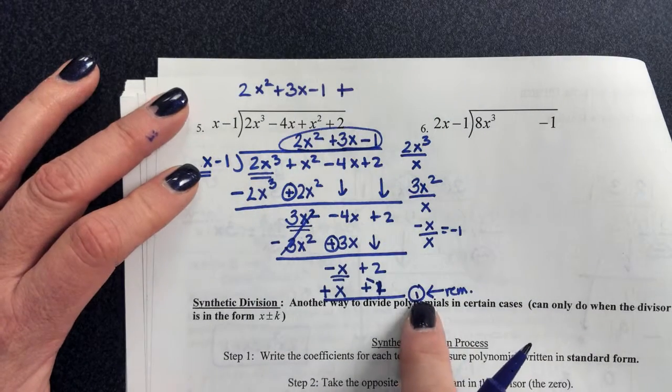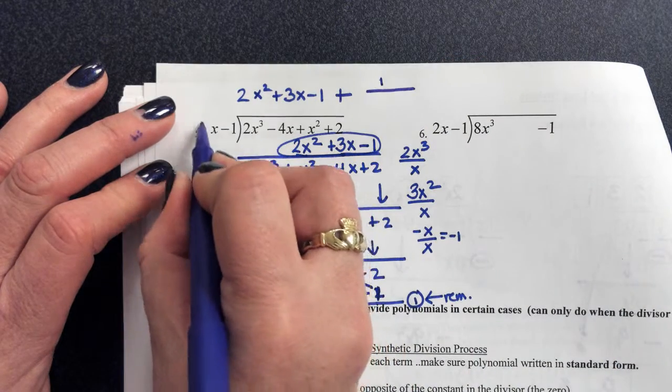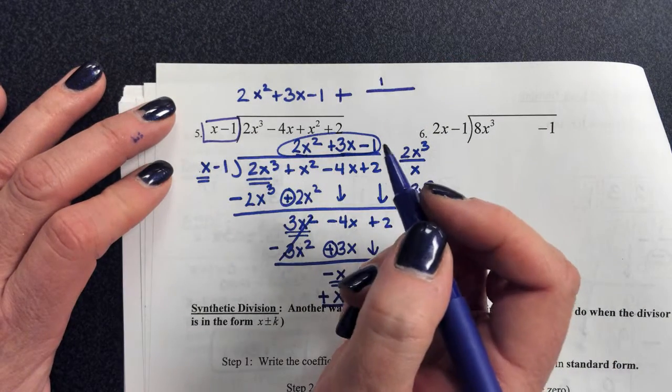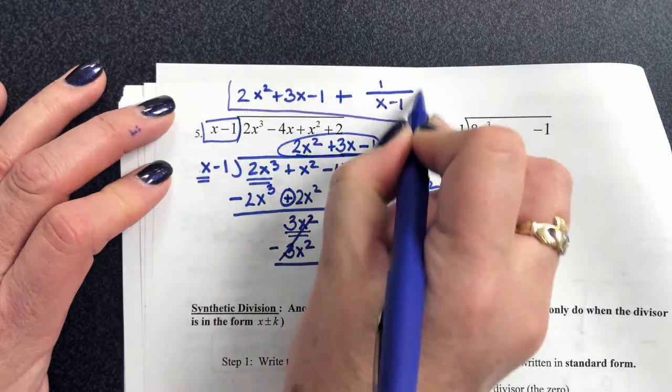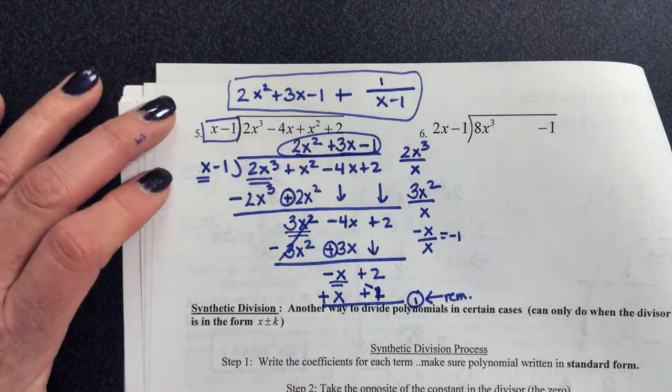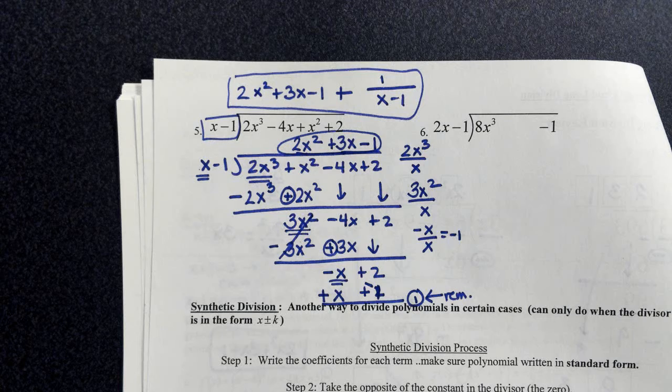Plus, take your remainder, which in this case is 1, place it over the divisor, which is the polynomial on the outside of the division side, which is x minus 1. So that would be your final answer. So when you have a remainder, you've got to write it as a fraction. Okay? So any questions on number 5? Kind of ringing a bell a little bit when we did long division last year?